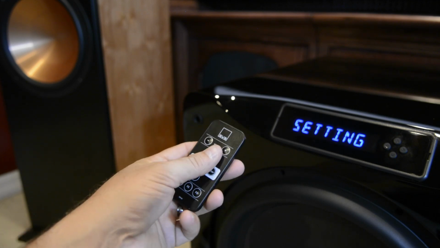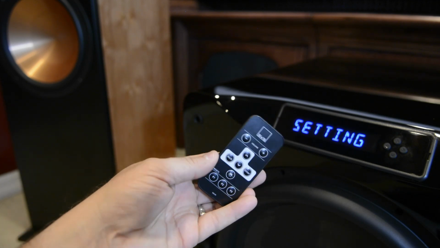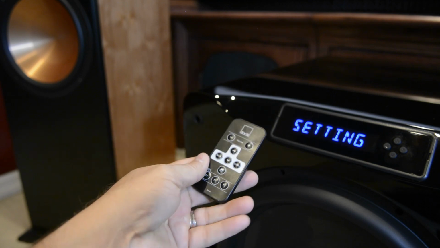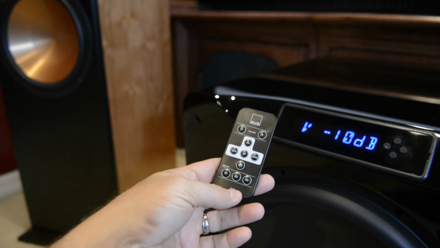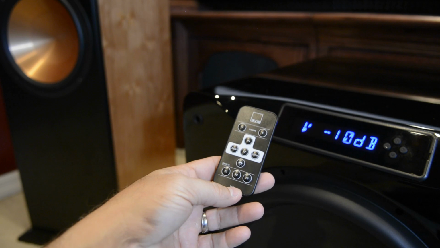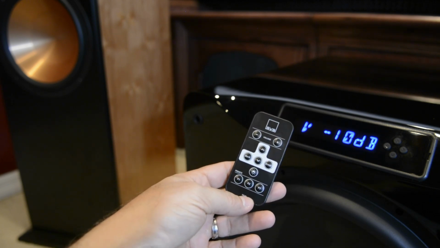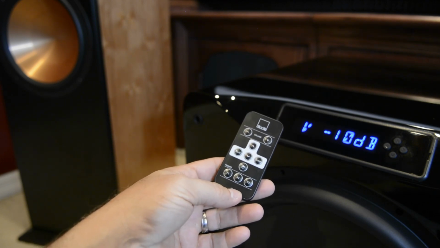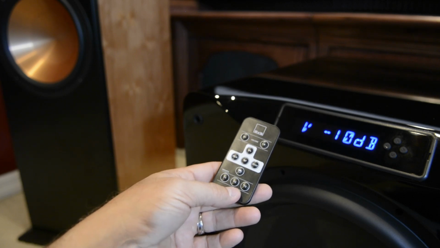So the infrared mode is definitely a handy feature. Now it's a really small remote, so you could lose this pretty quickly. So in my opinion, this still isn't the best option, but it's definitely one that's available if you choose to use that. Now since this is line of sight, you can use it to control both subwoofers.